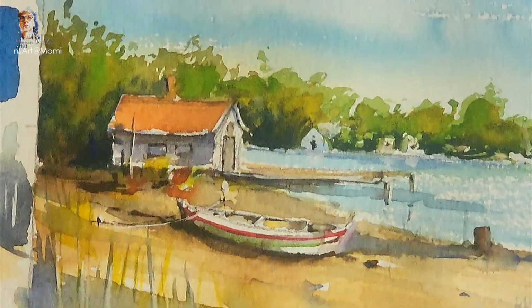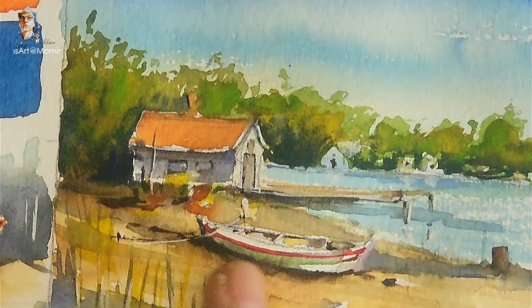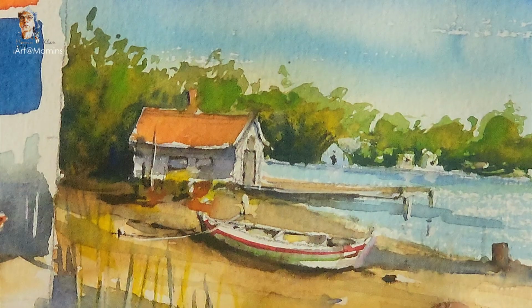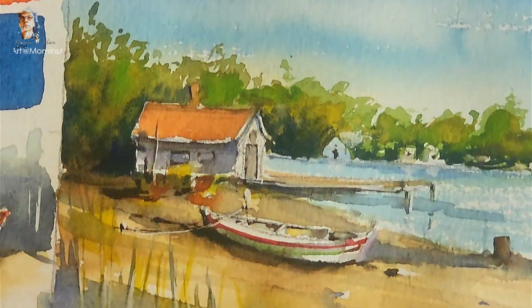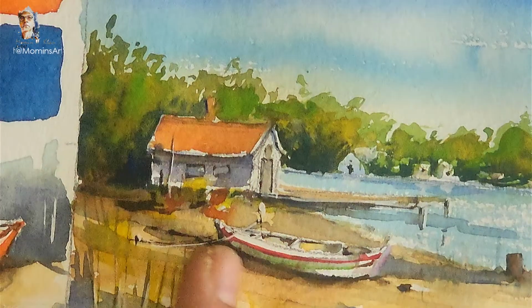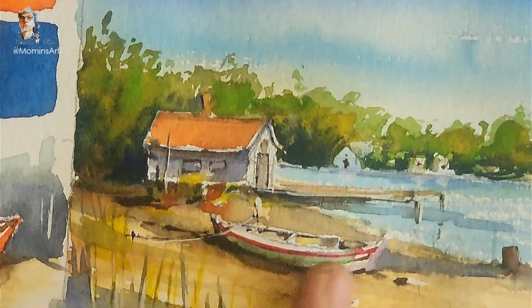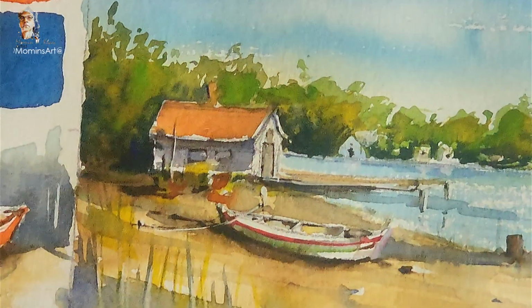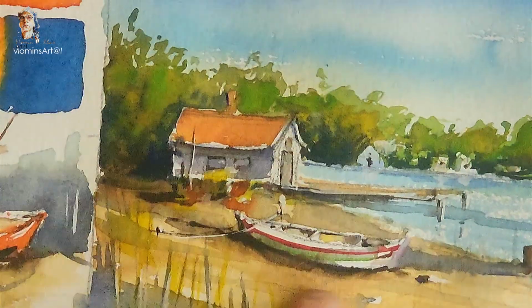So that's how it works to create contrast. If I make both almost the same color like this, then you won't see it, right? Unless you create a lot of dark shadows and values here and there to create that boat out of that wash, right?